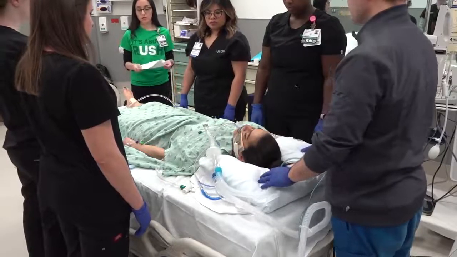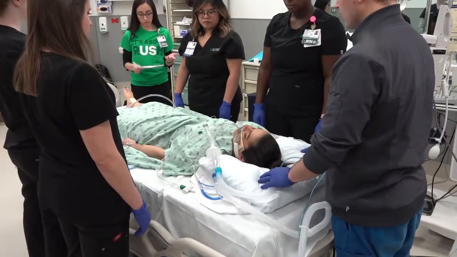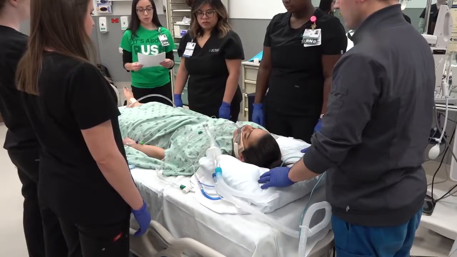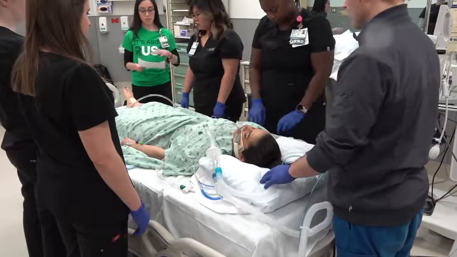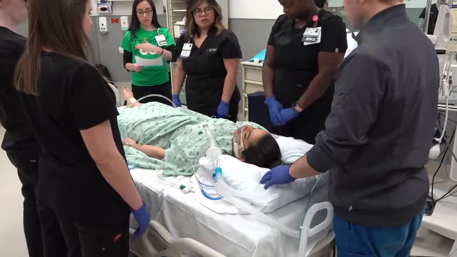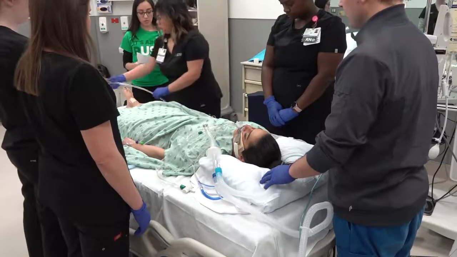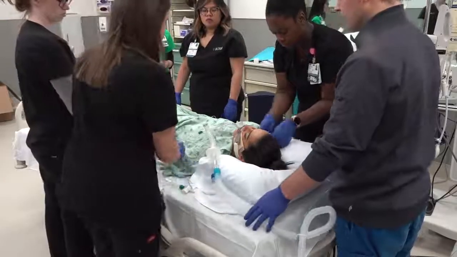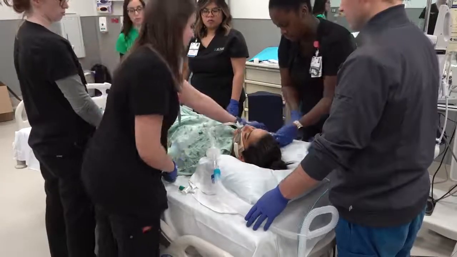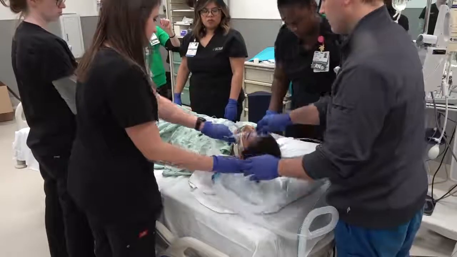Step 1. We will ensure lines and tubes from the waist up are positioned toward the head of the bed, and lines and tubes from the waist down are positioned toward the foot of the bed. Ensure there is enough slack present between all lines, tubes, and monitoring equipment. This may entail bringing the IV pole and monitor closer to the patient's head of the bed.